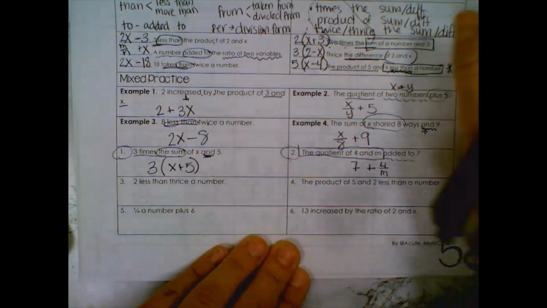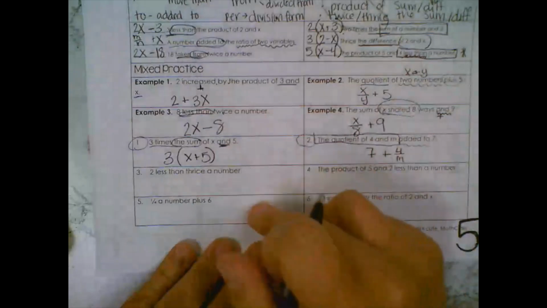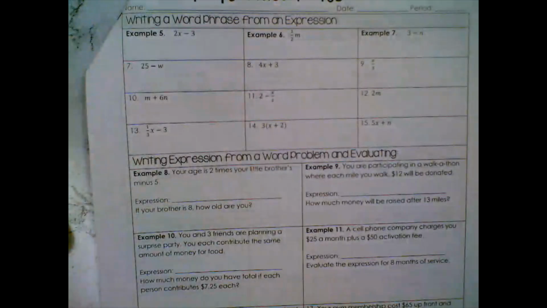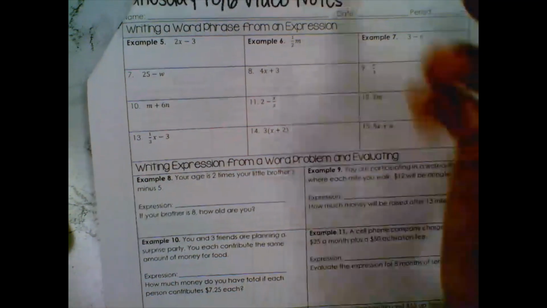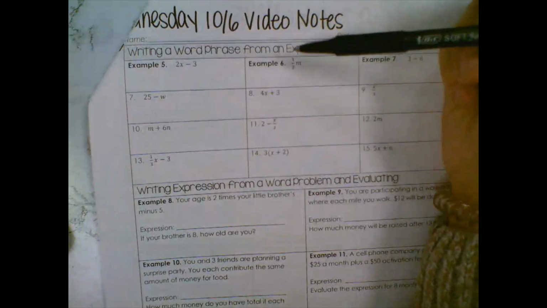Okay, so what we're going to do is move on. We're going to save this to recap the next day. So we're going to move on to the next page. Now, this one is a little bit easier. We're going to work backwards, writing a word phrase from an expression.